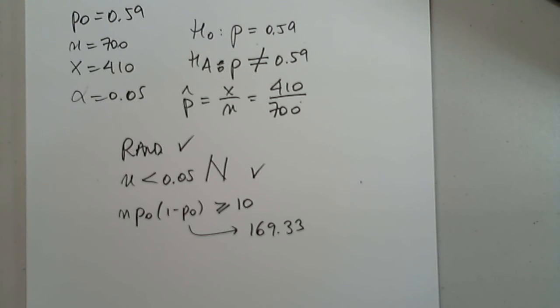Okay, we already have the information. It's still about proportion. It's still the equal symbol. And we still have the 0.59. And this has to be not equal to, because the keyword is has changed. It doesn't say increased. It doesn't say decreased. So this will be a two-tailed test.